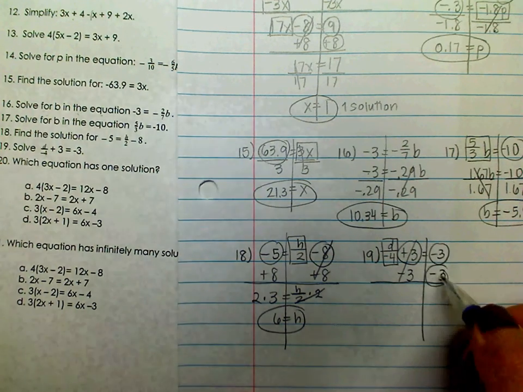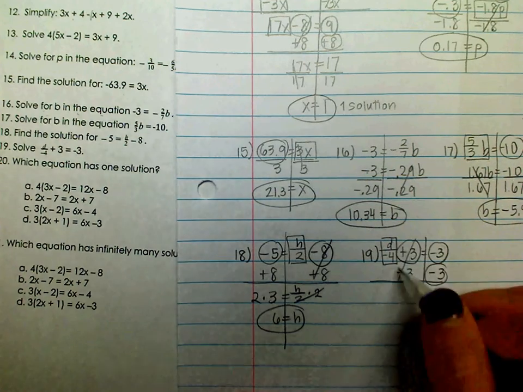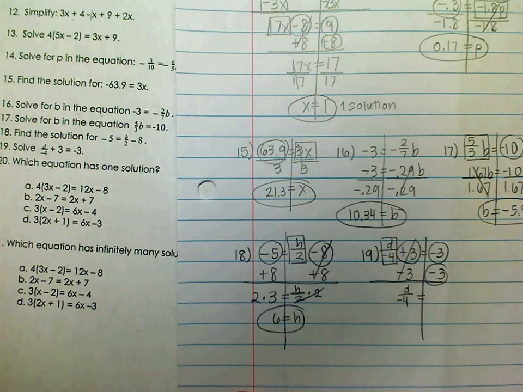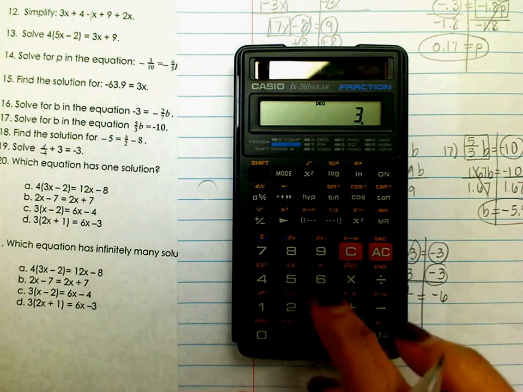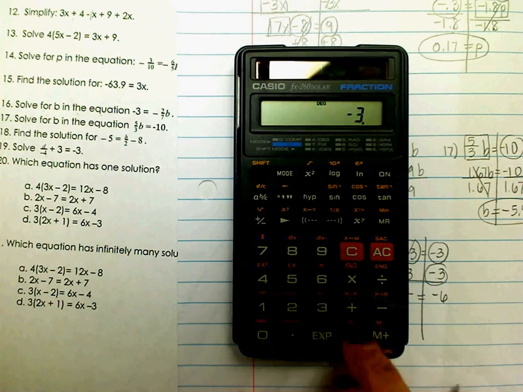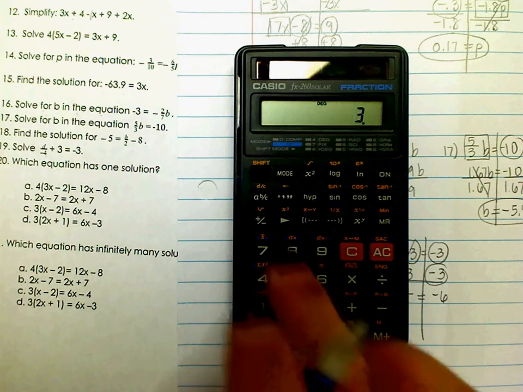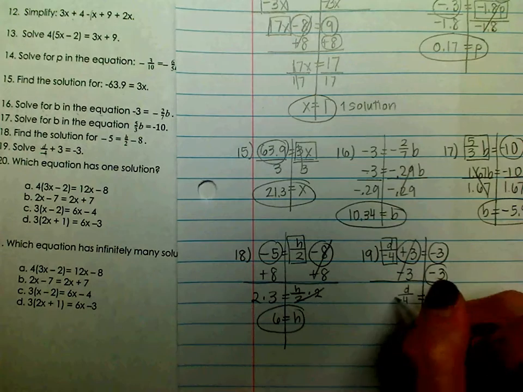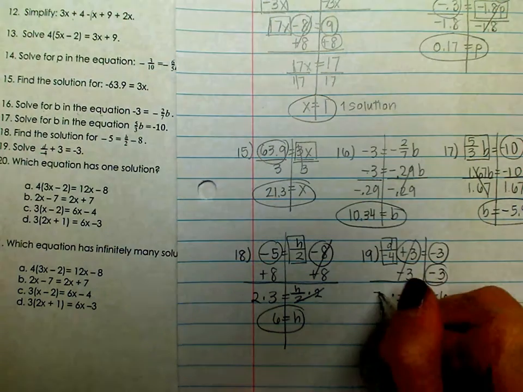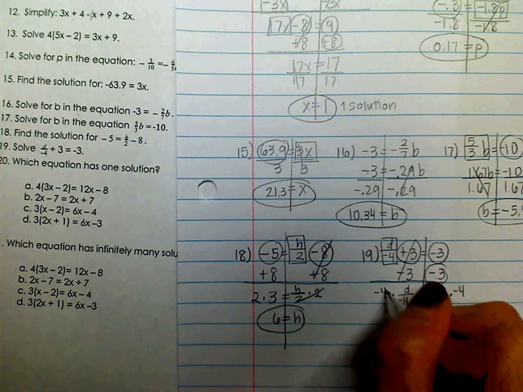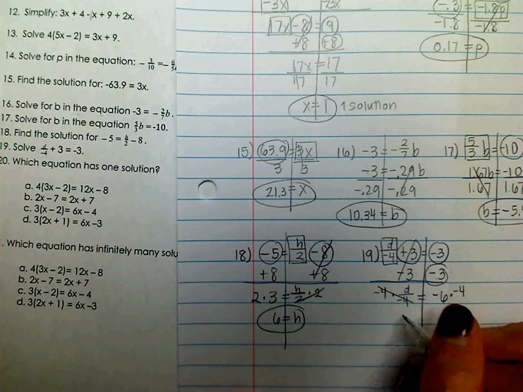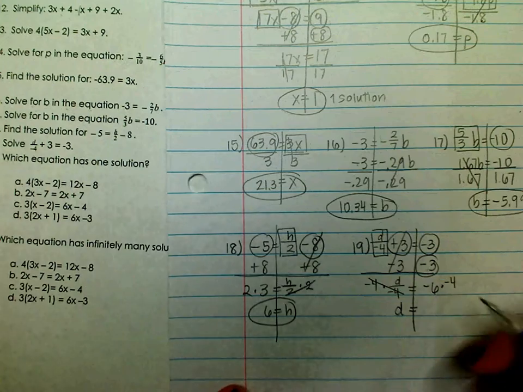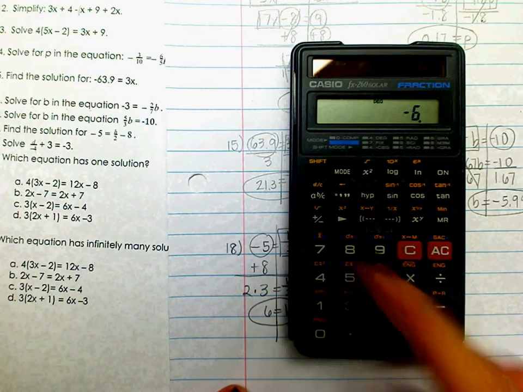So I'm going to bring down the d over negative 4 equals, same signs add and keep, that should be a negative 6. Negative 3 plus negative 3 equals negative 6. And then since we're dividing by negative 4, we're going to multiply by negative 4 to cancel out the negative 4s on this side, and you get a d. And then over here, a negative times a negative is positive. Double check it so you don't miss it because of a sign error. And that's a positive 24.